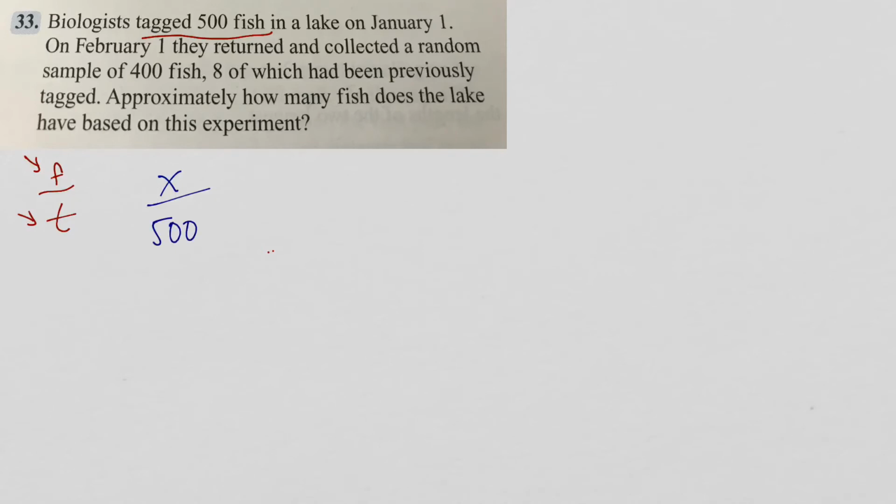That's the first situation. Then later, we go and we collect a smaller sample of fish. We collect 400 fish, 8 of which have been tagged. So when we build this fraction, the number of tagged is 8 out of a total of 400 in that population.